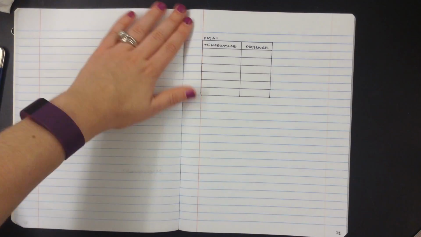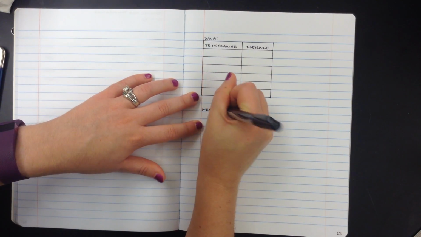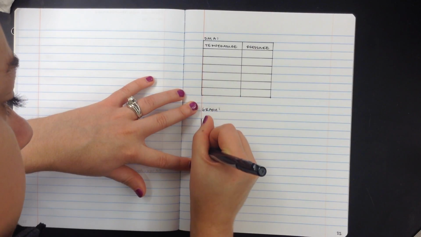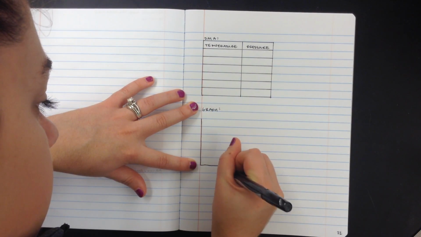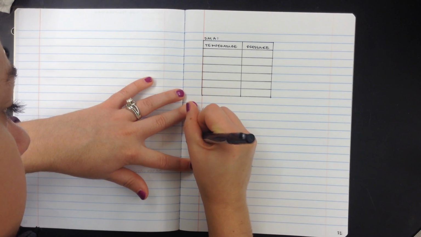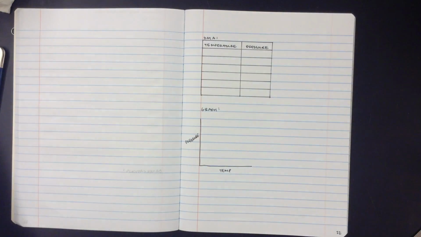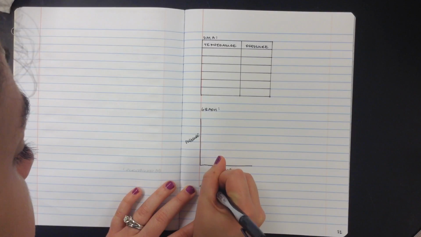And then after your data table, you're going to have your graph. And our graph will have temperature on the x-axis and pressure on the y-axis. So your LabQuest is going to collect both of these pieces of information for you, so you just need to copy them into your lab notebook when you're done collecting. And then the last thing is our summary.